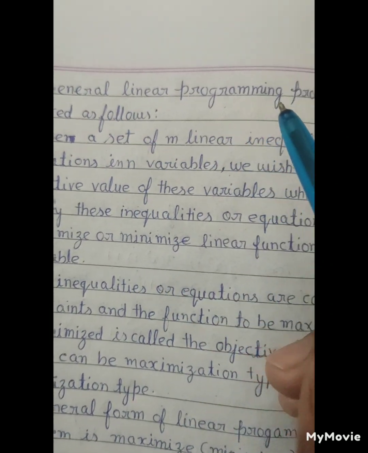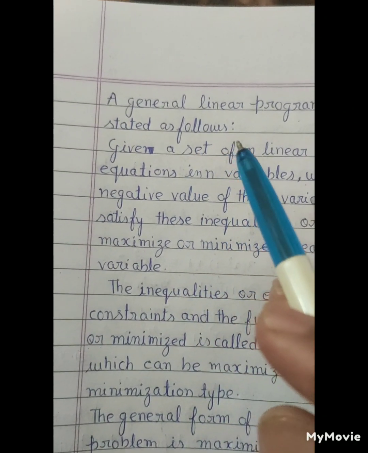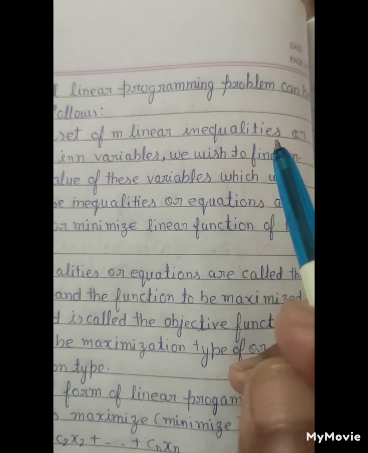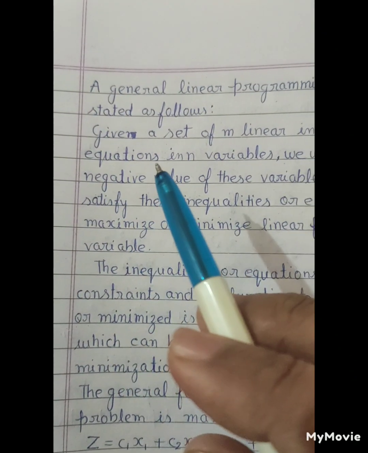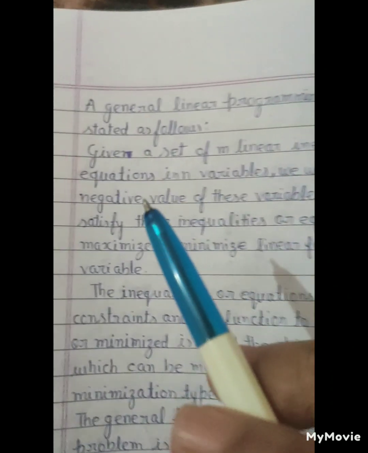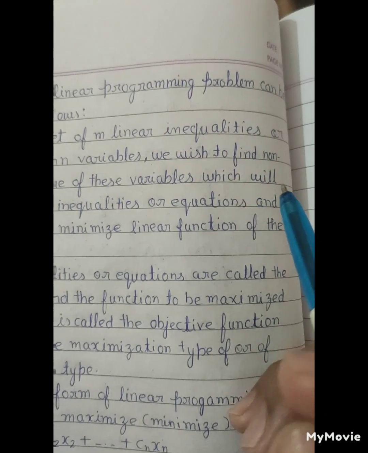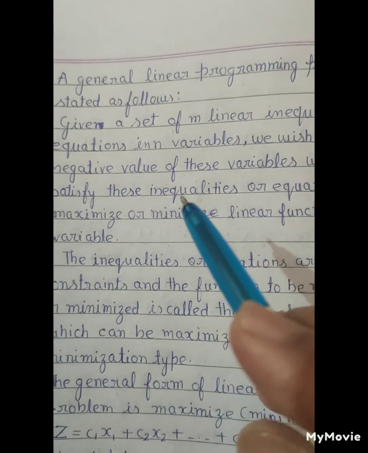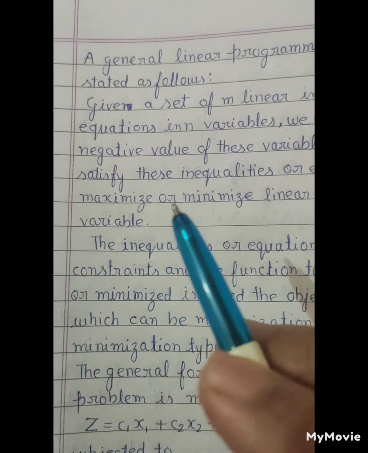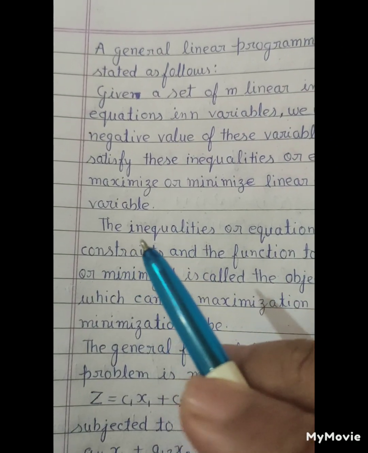A general linear programming problem can be stated as follows. Given a set of m linear inequalities or equations in n variables, we wish to find non-negative values of these variables which will satisfy the inequalities or the equations and maximize or minimize a linear function of the variables.